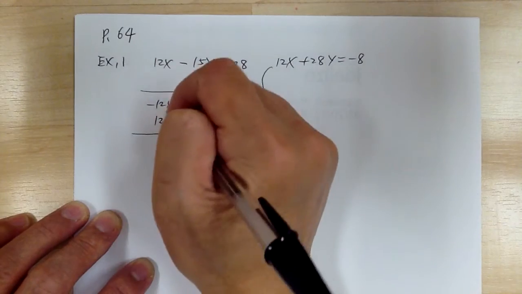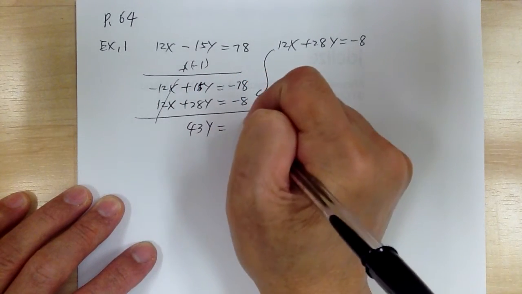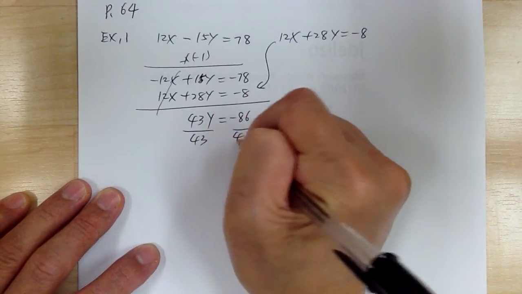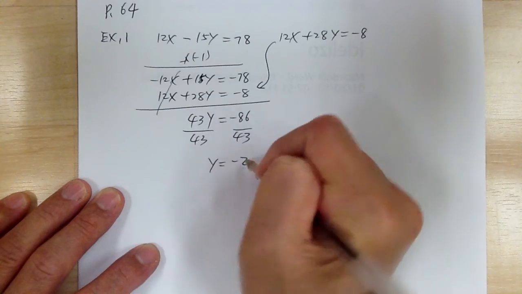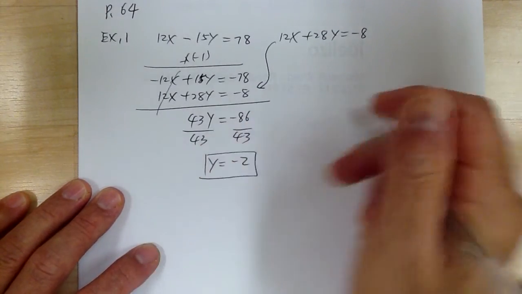And then you add, so this will cancel out. And so you get 43y equal to negative 86, divided by 43, divided by 43. So y equal to negative 2. And then after that, you can solve for x.